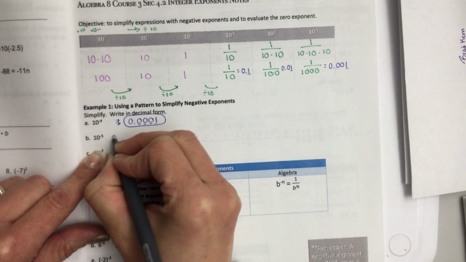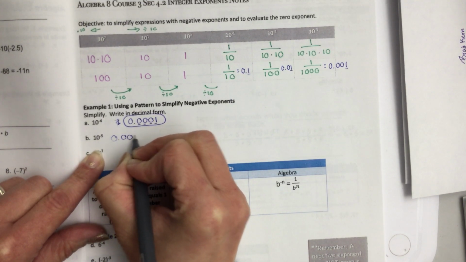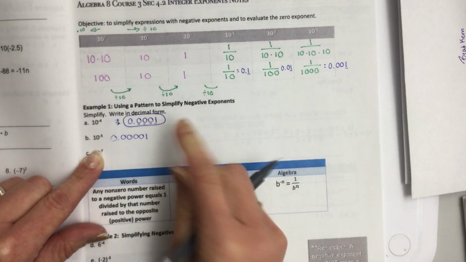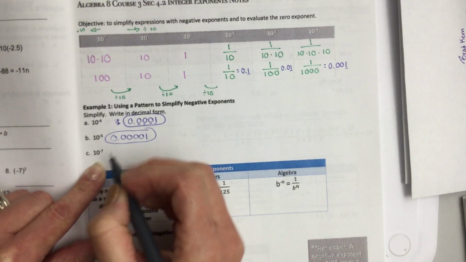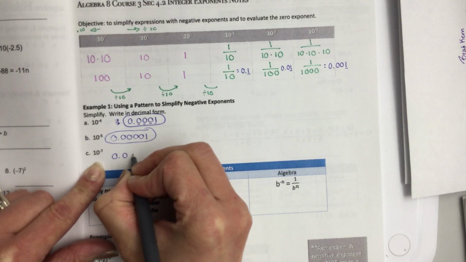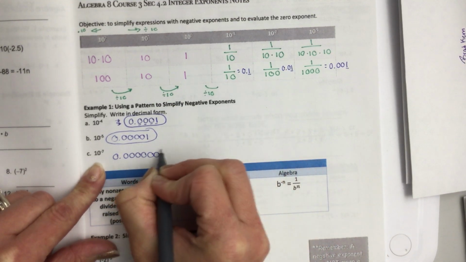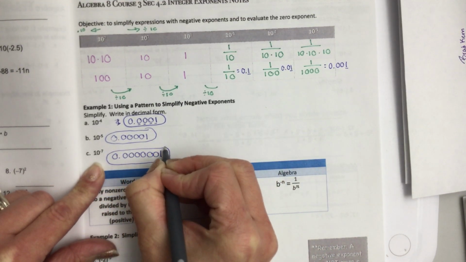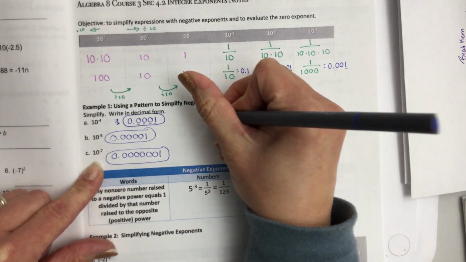Okay, so this was 1, 2, 3, 4. This one's going to have 5. And that first 0 doesn't count. It's decimal places. 1, 2, 3, 4, 5. This number is always a 1 in these cases. And this one we're going to have 7. So 1, 2, 3, 4, 5, 6, 7. So it's not zeros, but decimal places.